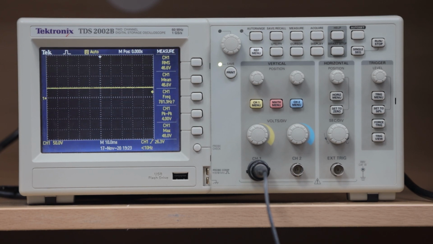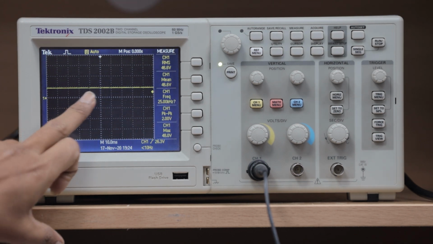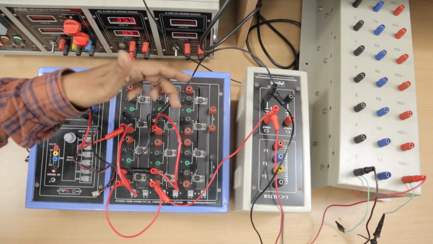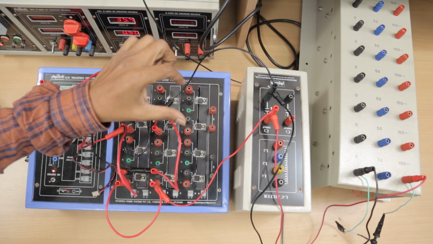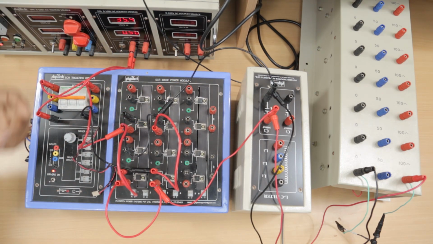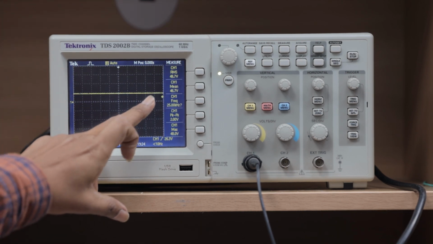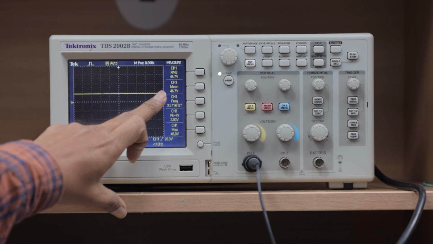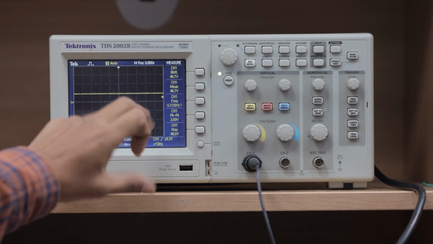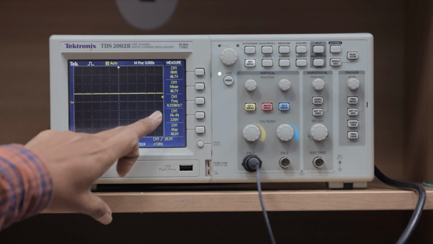Now we have applied 35.4 as RMS voltage. Now we got an output. It is almost a straight line. Why? Because we connected a capacitor in the circuit. So when we connect a capacitor, we get almost pure DC voltage. From this you will measure the RMS and mean values are almost equal.